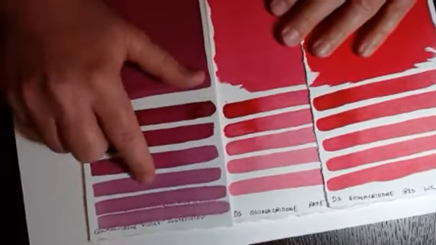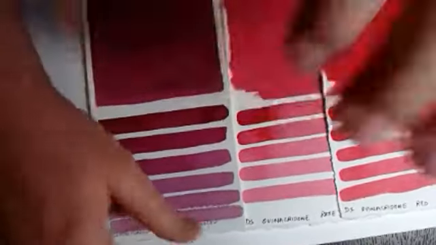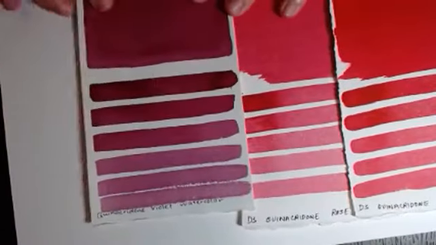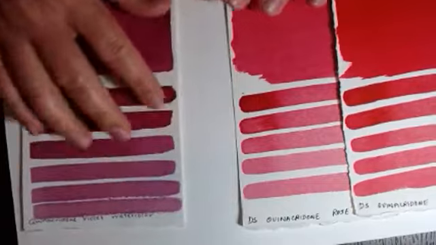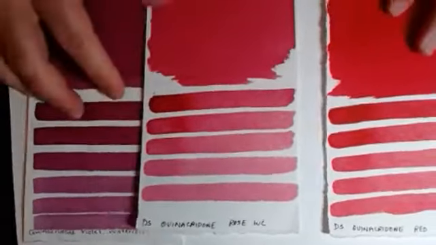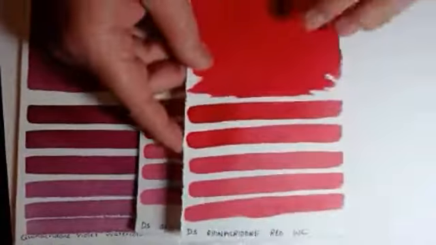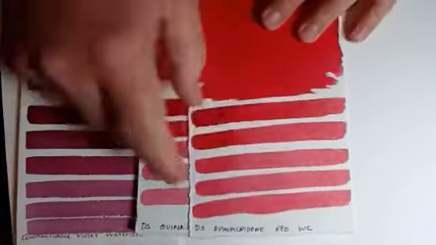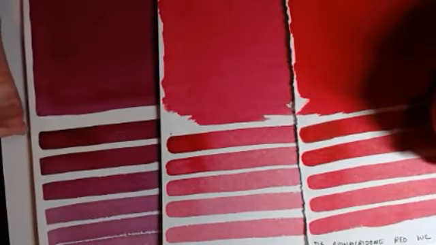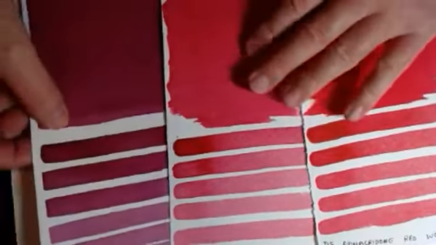Here we have quinacridone violet. Here we have quinacridone rose. And here we have quinacridone red. These are all PV19, pigment violet number 19, each one of them.